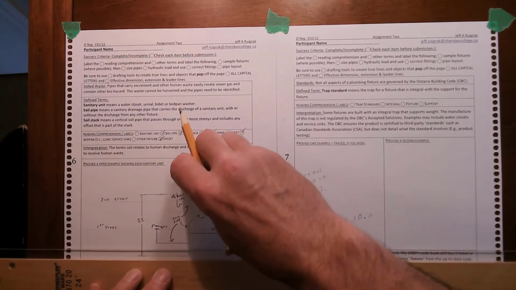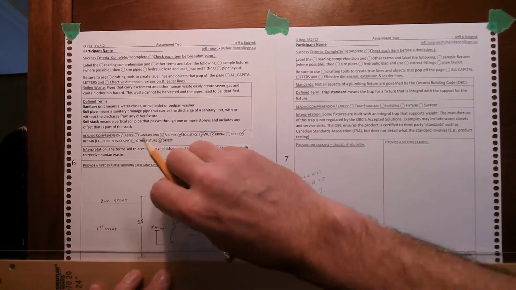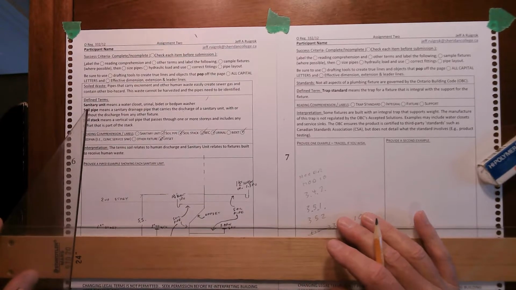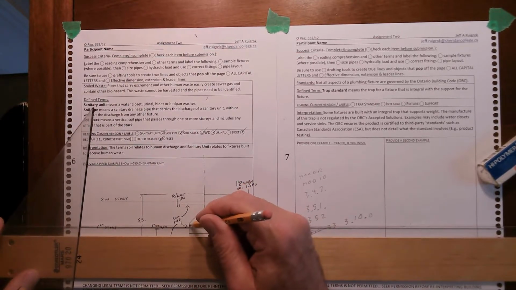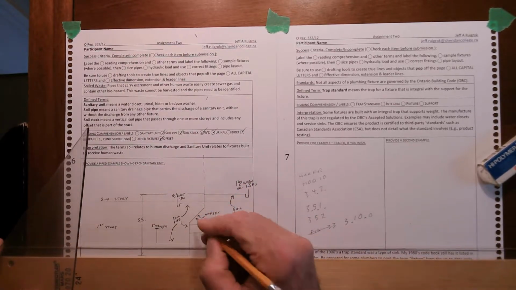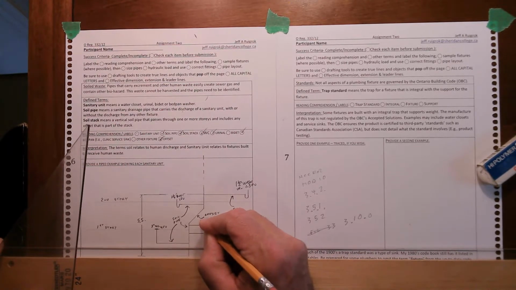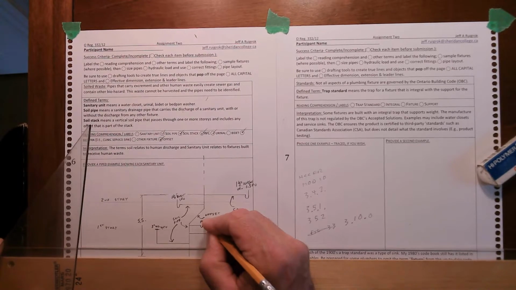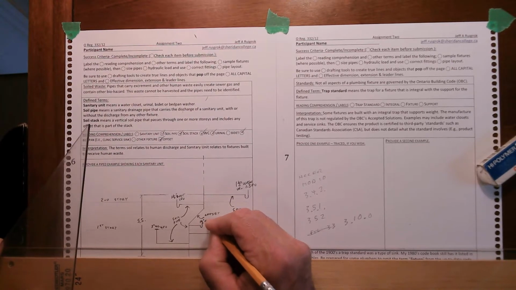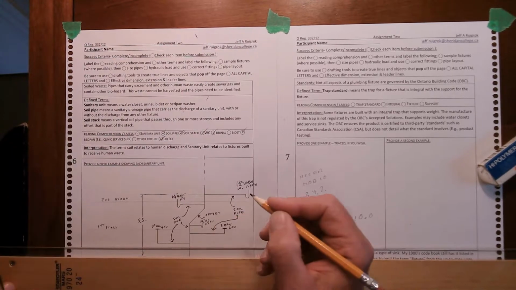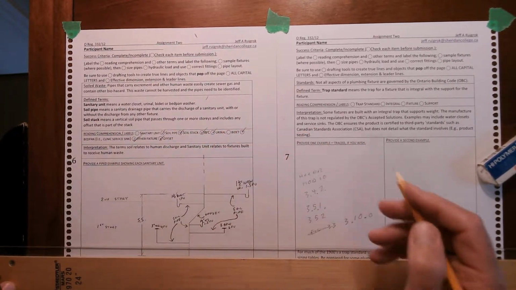Actually, I don't want to put it there because it needs to be into my soil stack. So we'll just put it in right there. We'll do 1.5 inches. Kitchen sink, 1.5 FUs. And that covers off the other fixture.